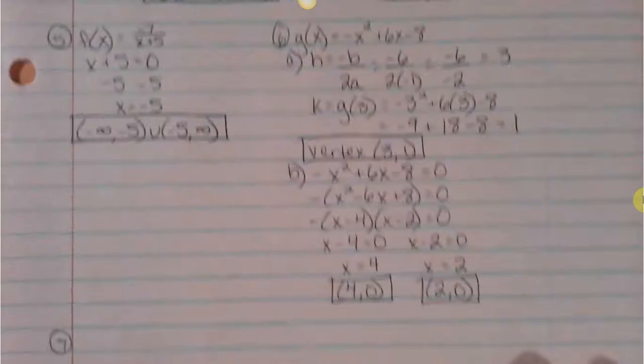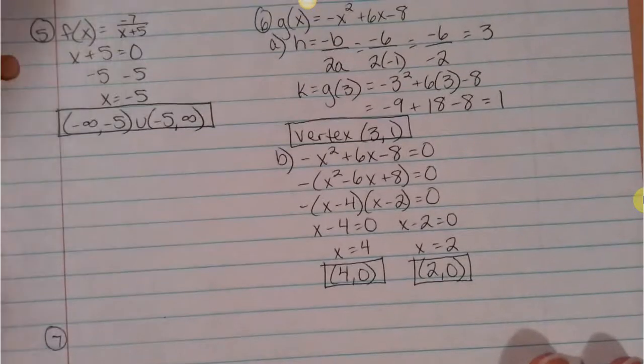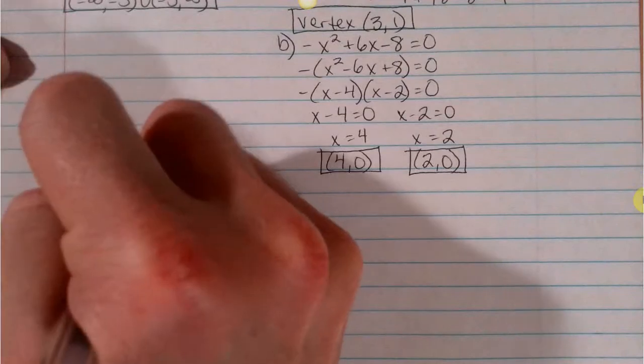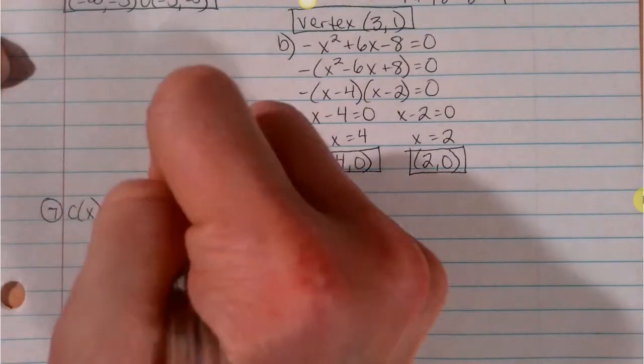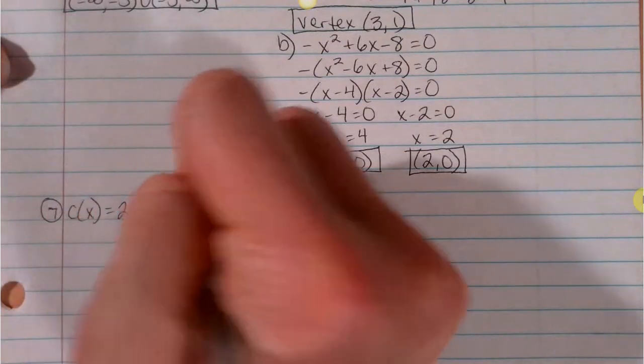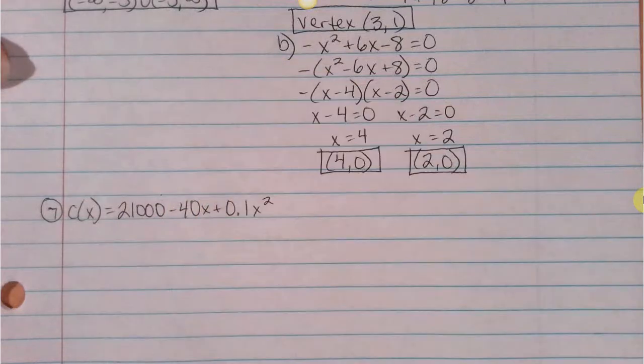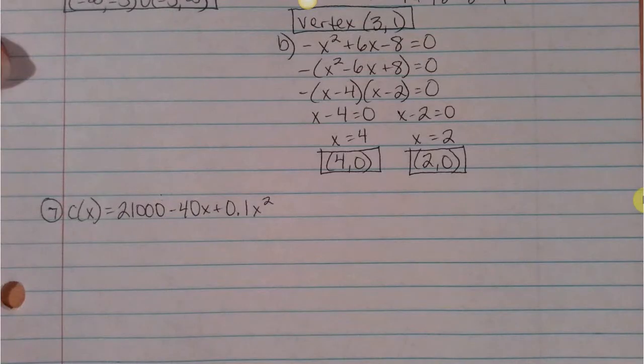Number 7, we are given the function c of x equals 21,000 minus 40x plus 0.1x squared. So we're told that this is a cost function, which gives us the total cost of producing a truck, where x represents the number of trucks produced. And we're trying to figure out how many trucks should be produced to incur minimum cost.